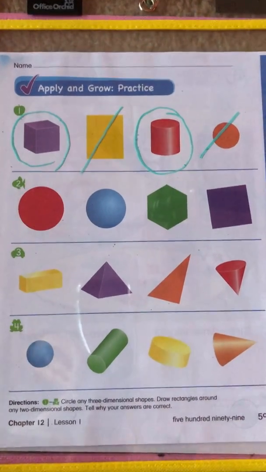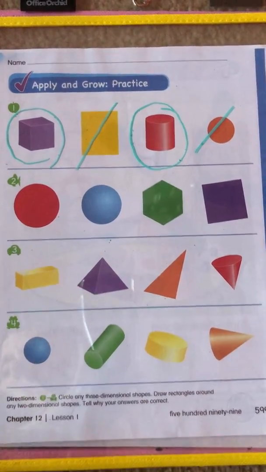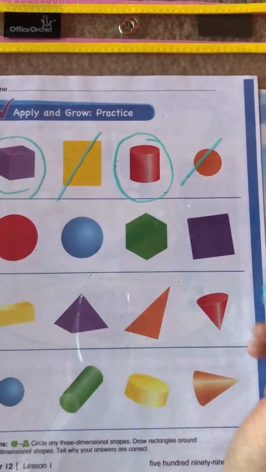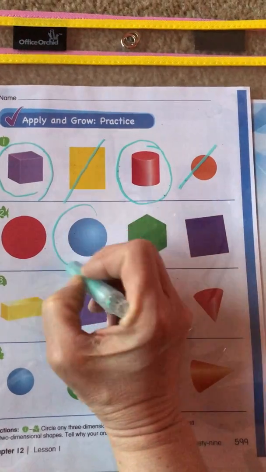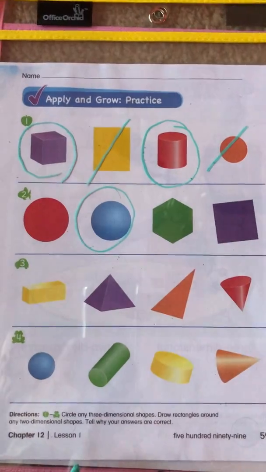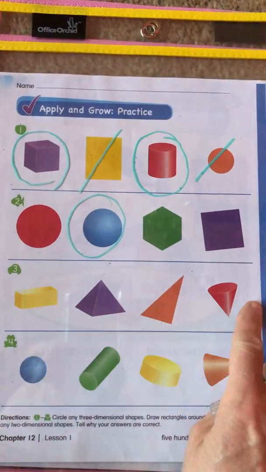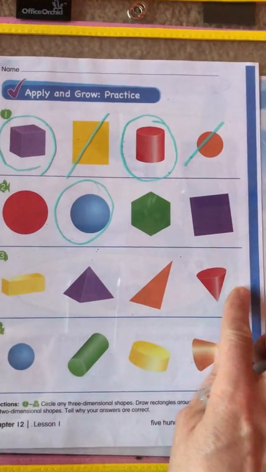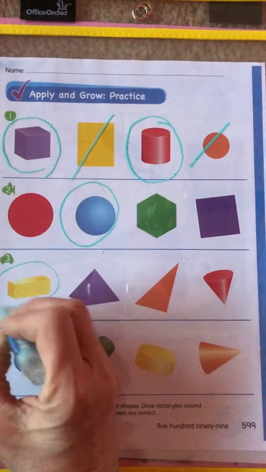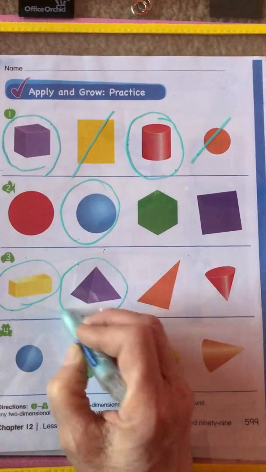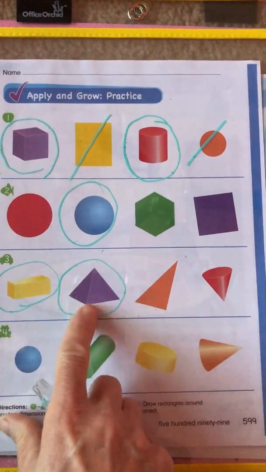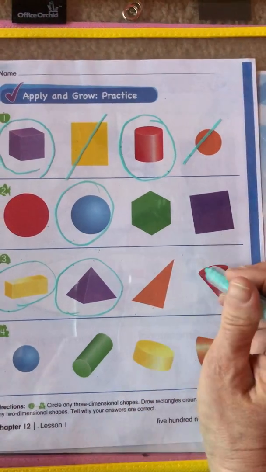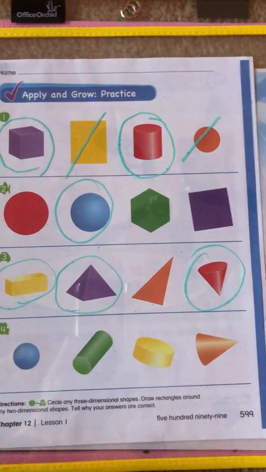All right, are you finished? I'm going to show you the answers here. Okay, here is a solid. I'm going to go ahead and do the solids in this row, and then I will go back up and slash.